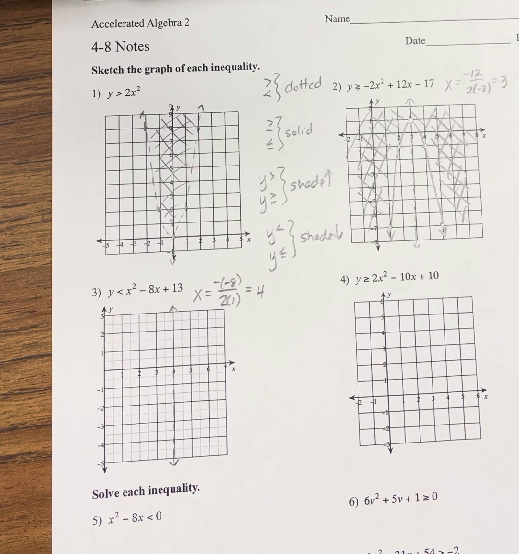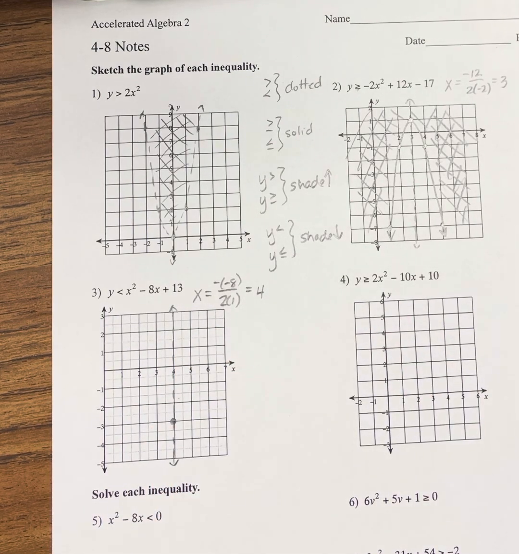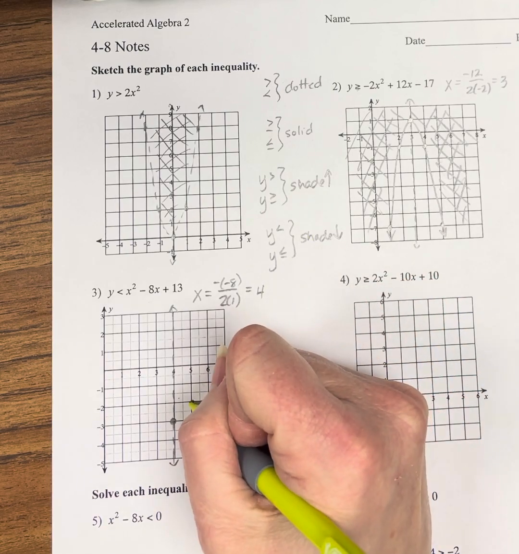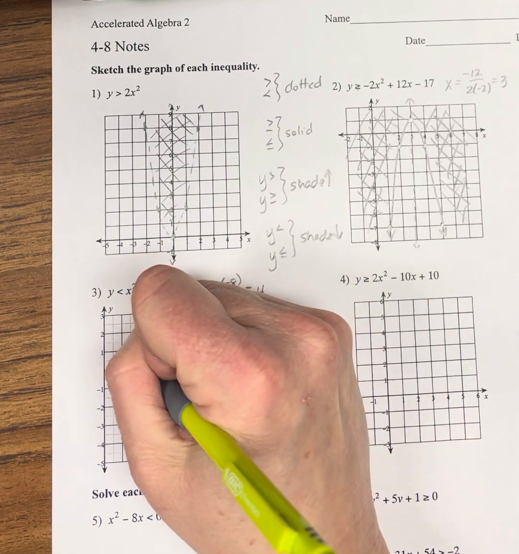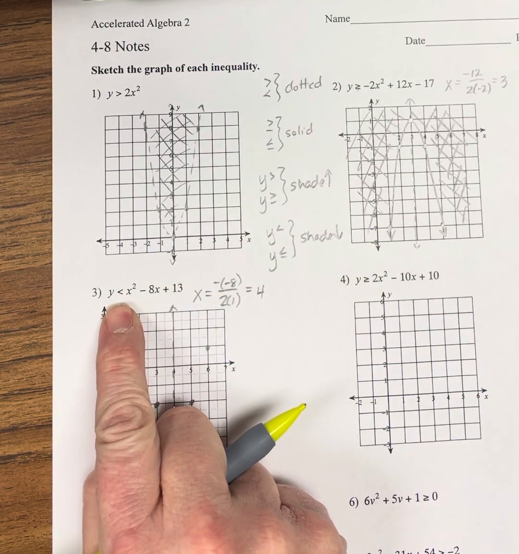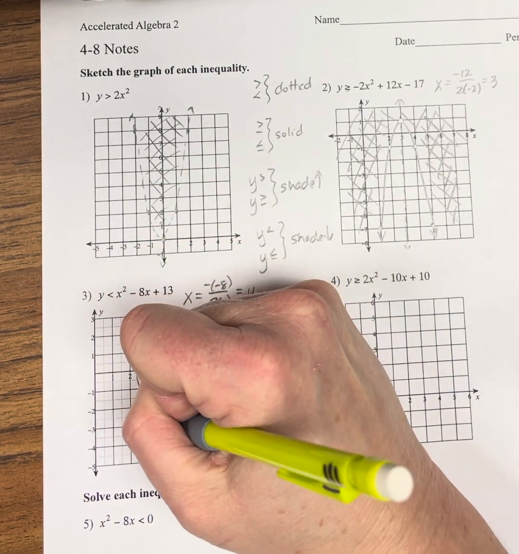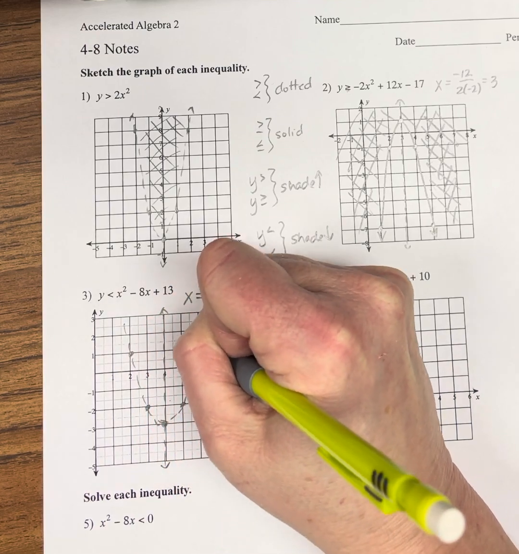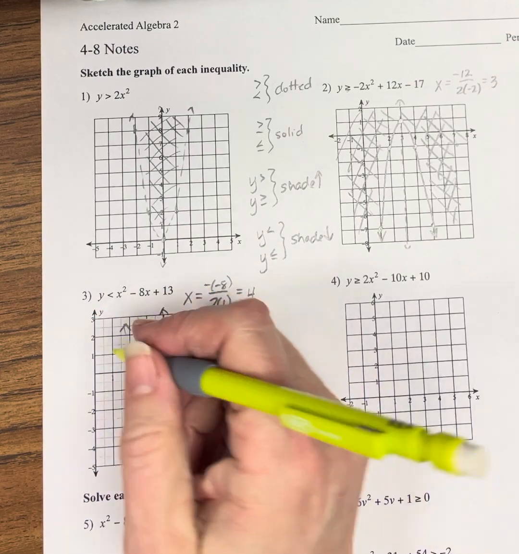Again, I'm going to use the calculator to quickly plot a couple points. Negative 3 is my vertex. We are back to a dotted line. This one is less than, so this is another dotted line. This is less than, so I shade below, I shade down.